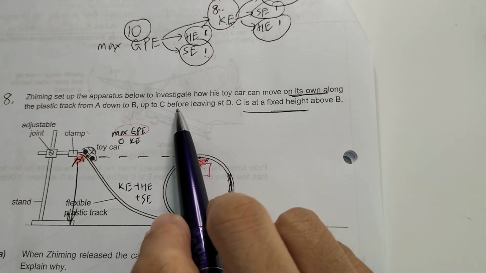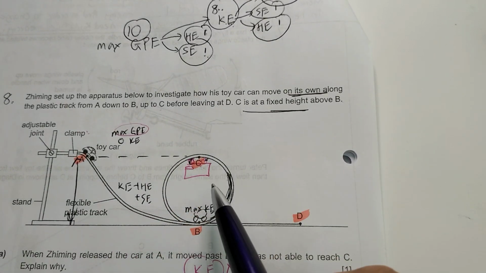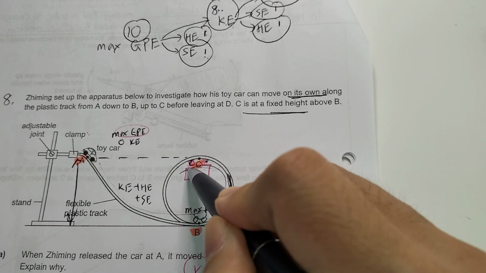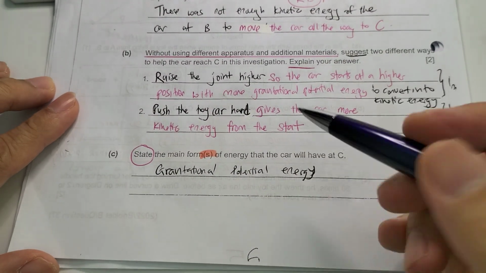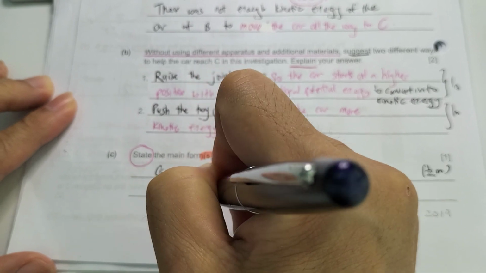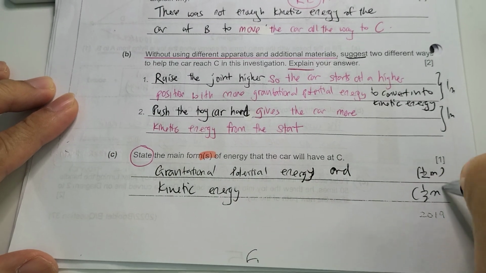Because the car is supposed to move up to C before leaving at D. So the car is moving this way up and continues to move until it leaves the track at point D. So therefore here, it must have one more, and kinetic energy. So there are two forms of energy here, half mark for each.